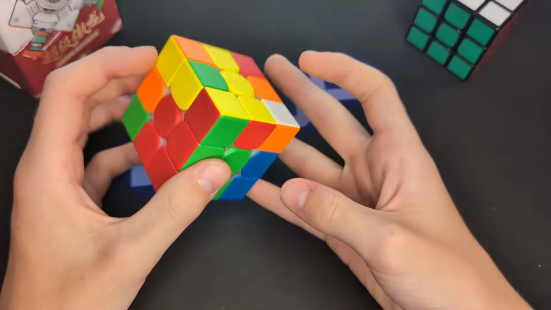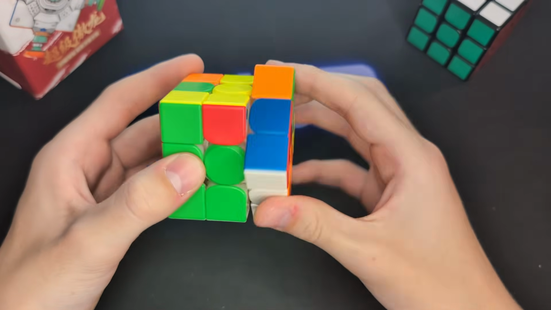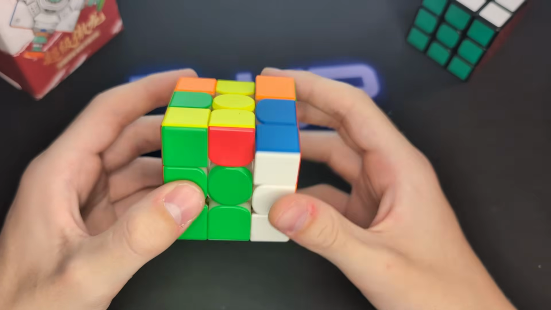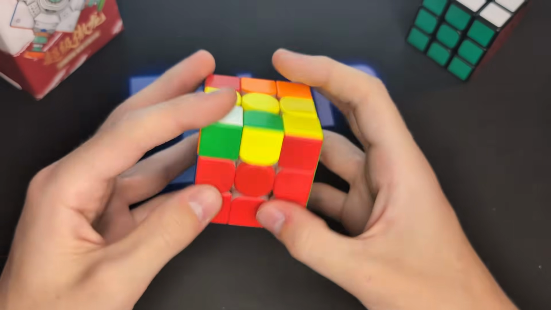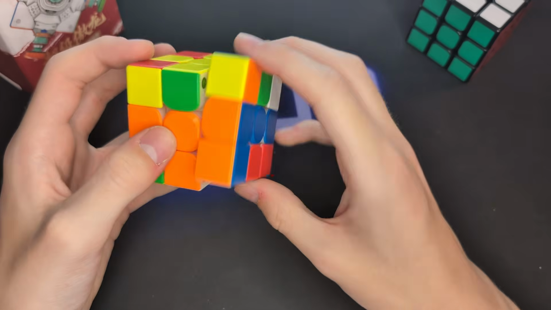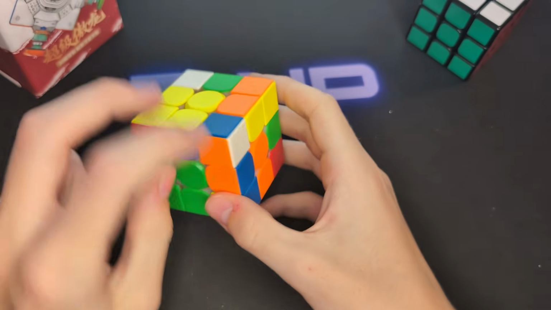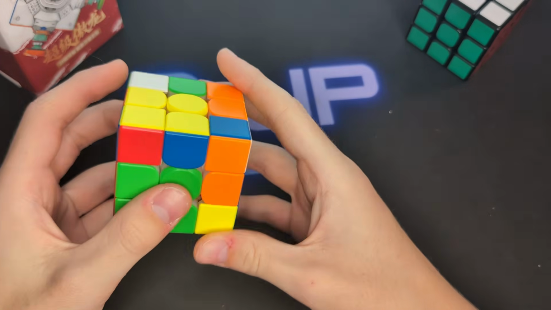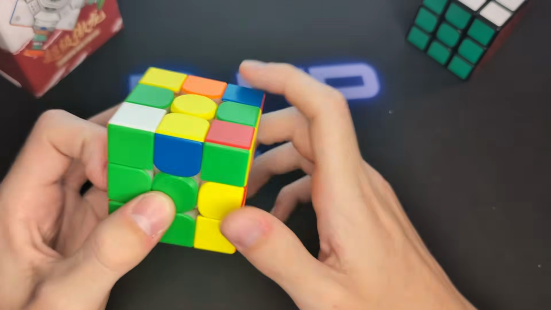I'll knock out two more at the same time. So when this needs to go in the back, we can just do this and then rotate, so that's inserted like that. If it's right here, you can just do a sledgehammer to move it out, which inserts into the back. Let's do some more rapid fire. This needs to go over here. I'll do that and then insert into the back.